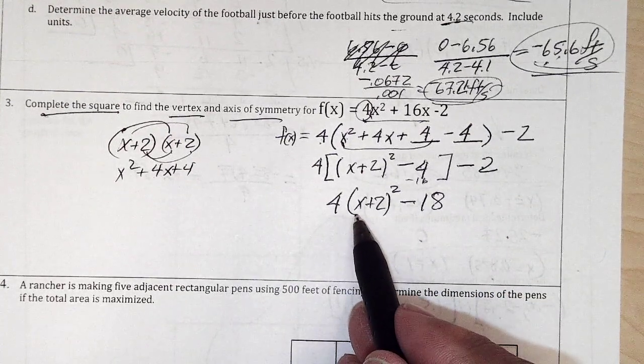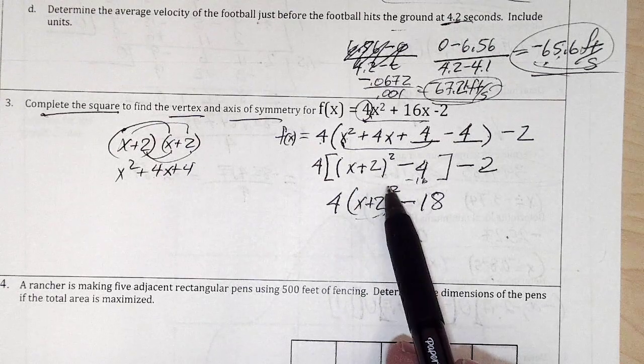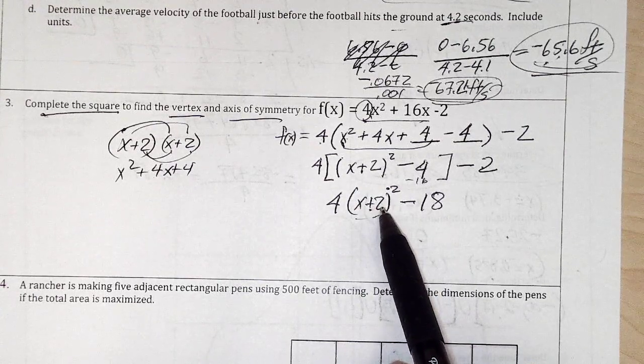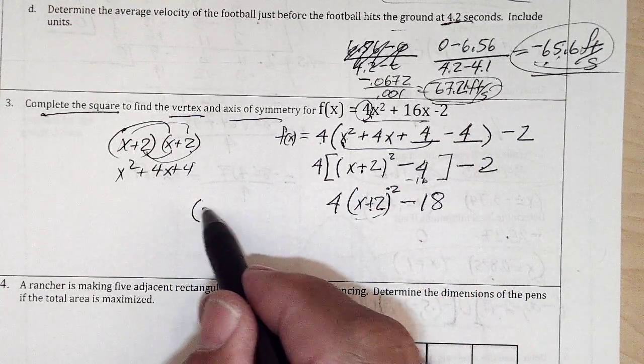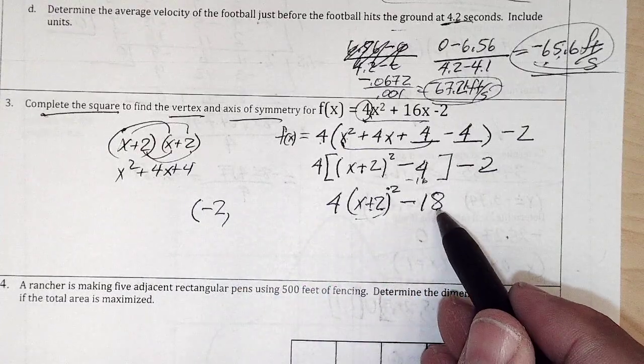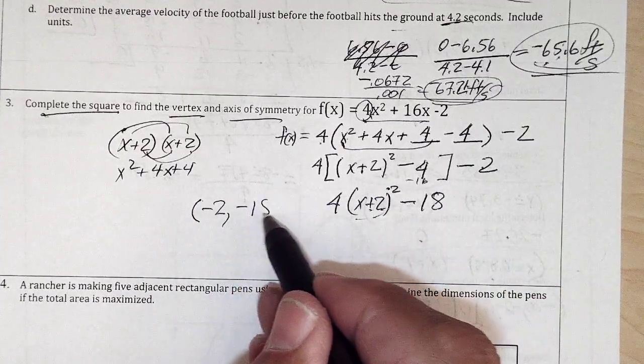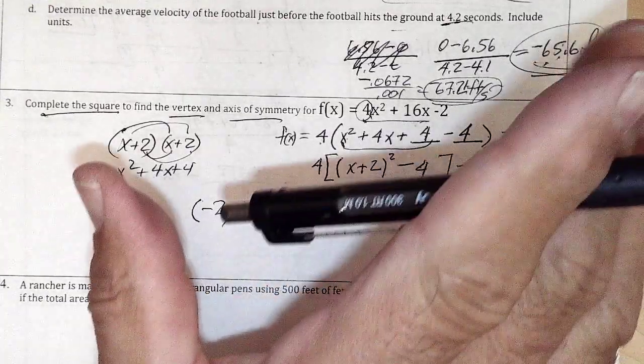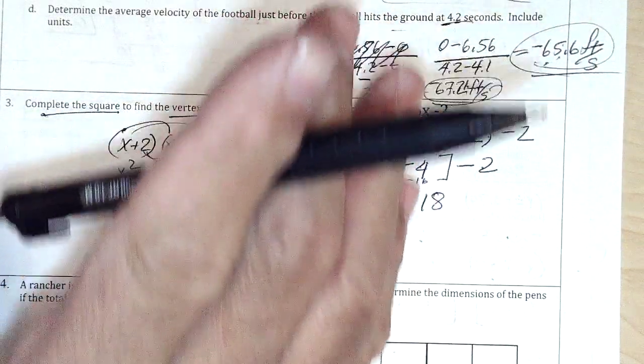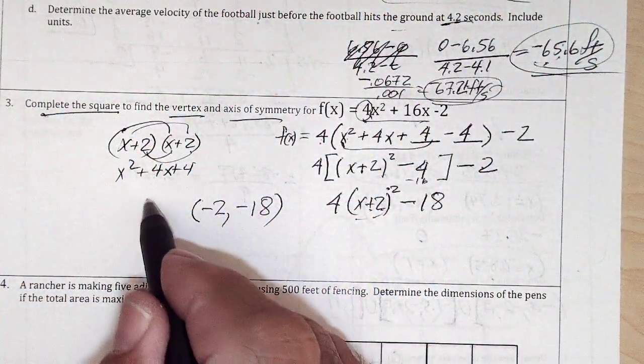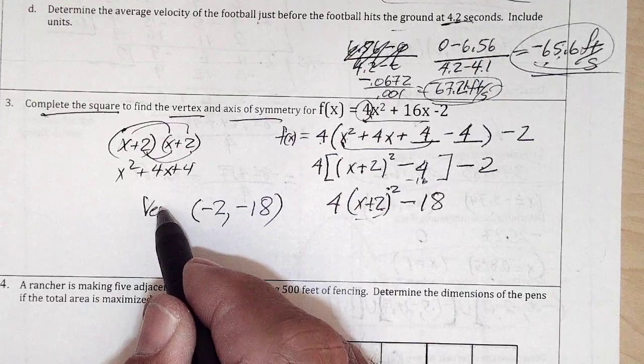So this says we have a parabola that's moved minus 2 and down 18. So that's where the vertex must be. If it's moved minus 2 and down 18, this is where the vertex is located.